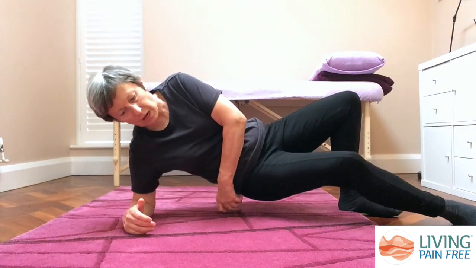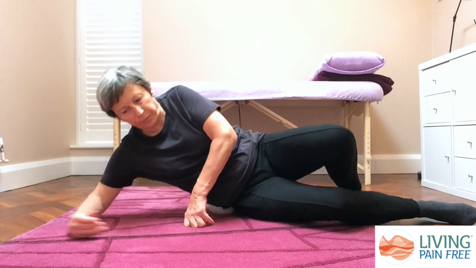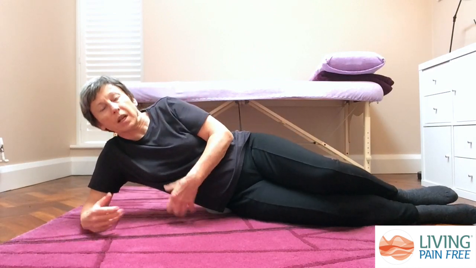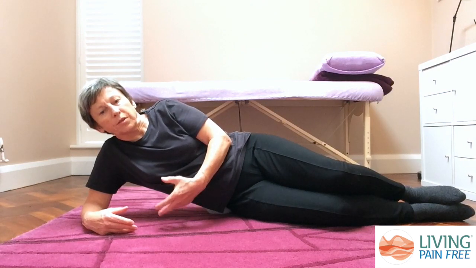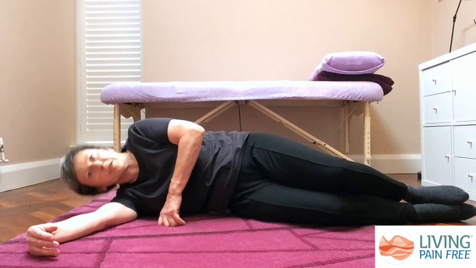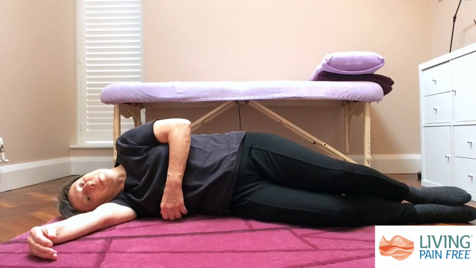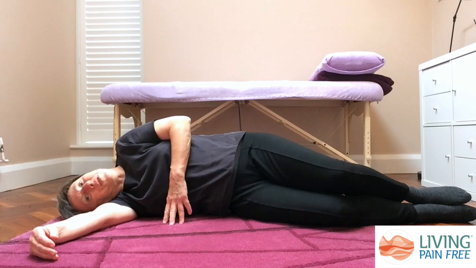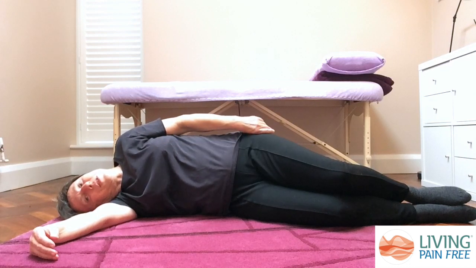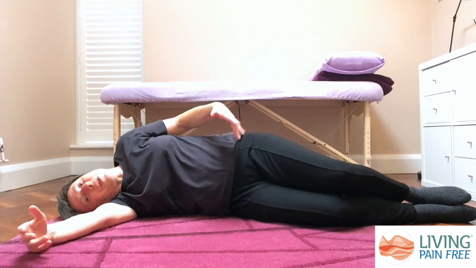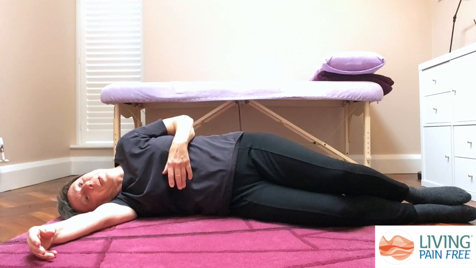I'm going to lie on the ball and just allow my body to relax around the ball. So if it's comfortable, you can just allow yourself to lie more relaxed so that your body is really draped over the ball. And you're allowing your tissues over the next couple of minutes just to release and let go.